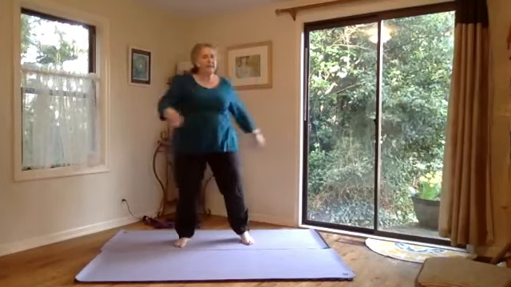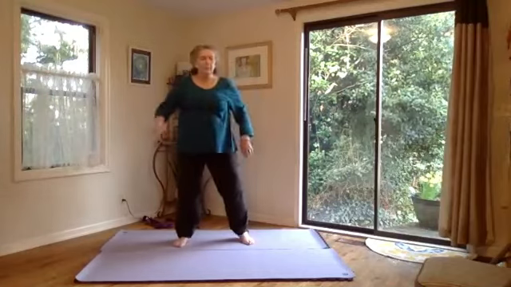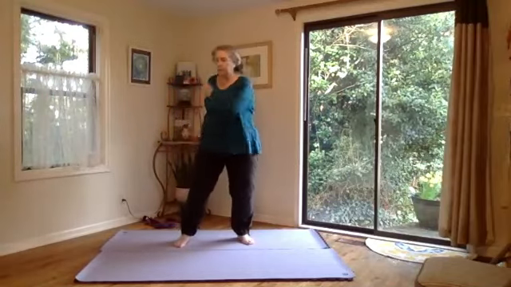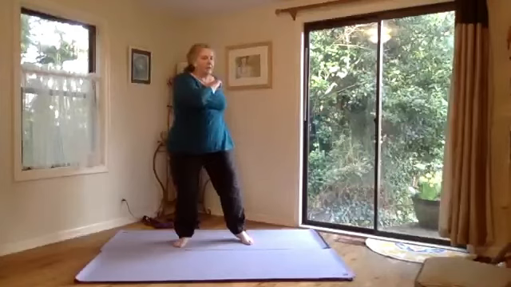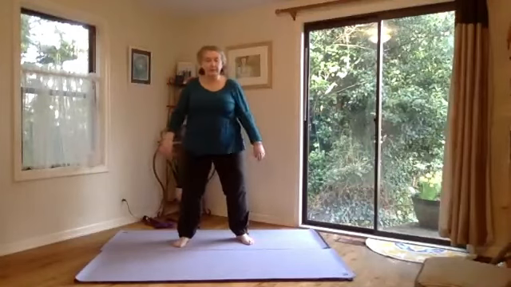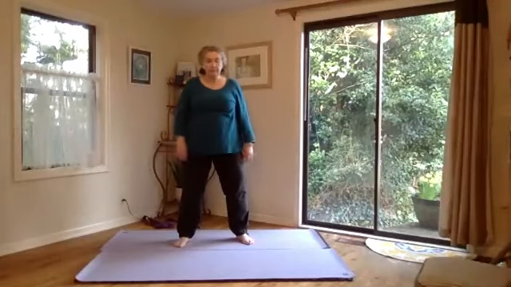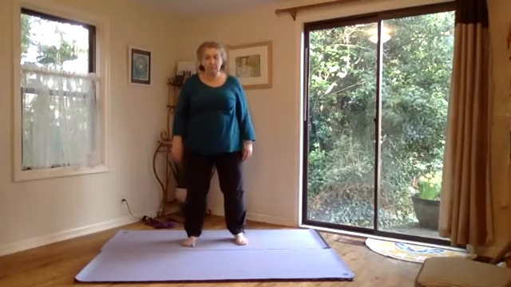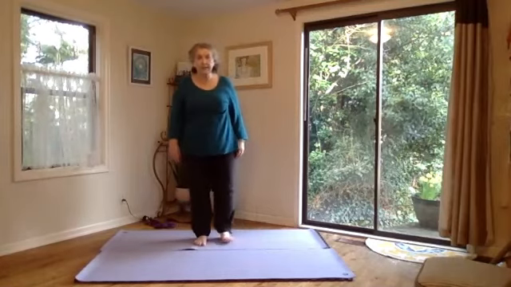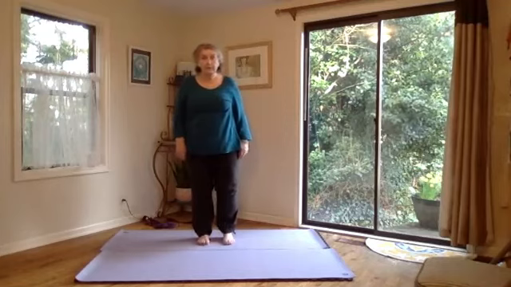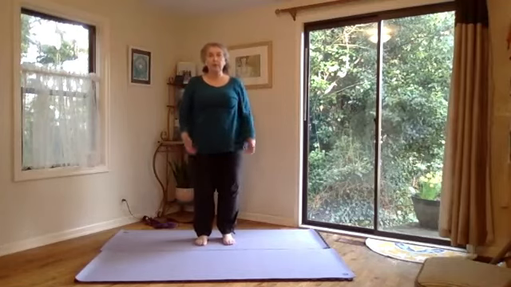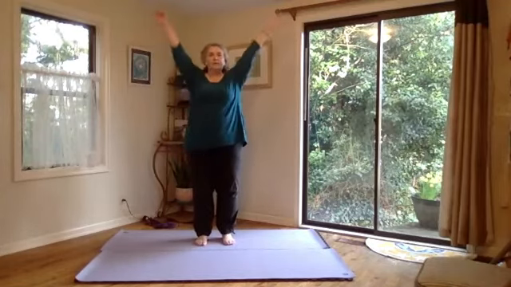And then we slow it down. And come to stillness. Walk the feet together. Maybe about hip width apart, arms float up.